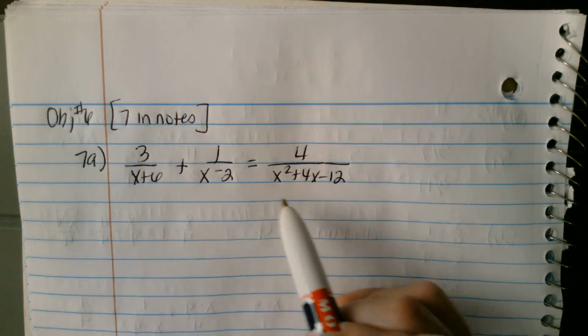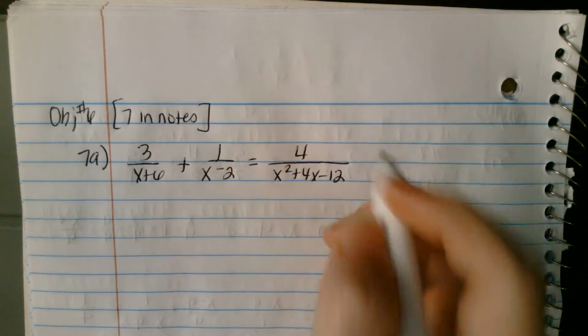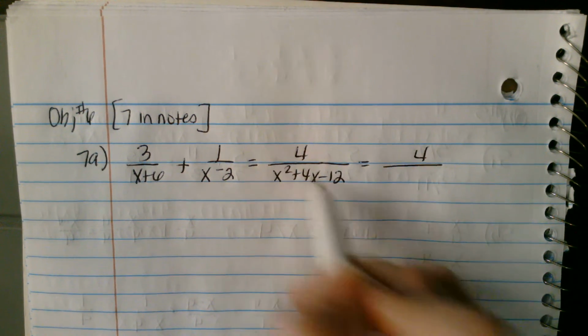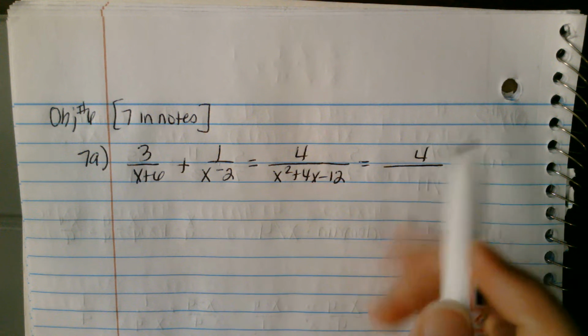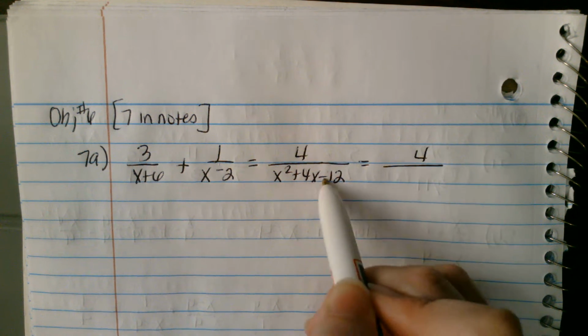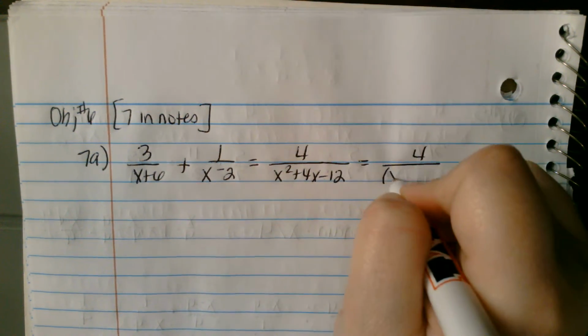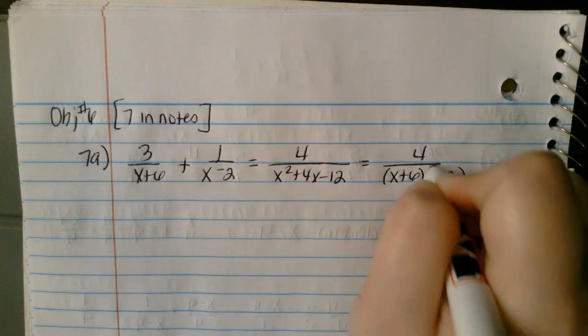So let's factor everything in the denominators. These are already factored, so I'm just going to rewrite this one over here: x squared plus 4x minus 12. Multiply to negative 12, add to 4. So 1 and 12 don't work, but 2 and 6 do. So this would be a plus 6 and a minus 2.